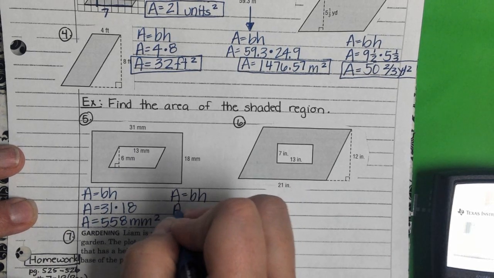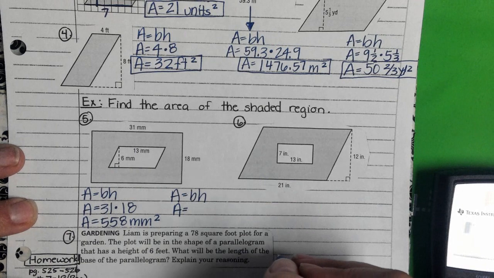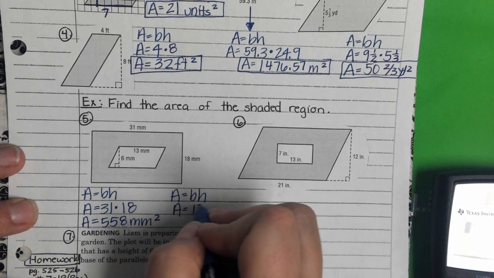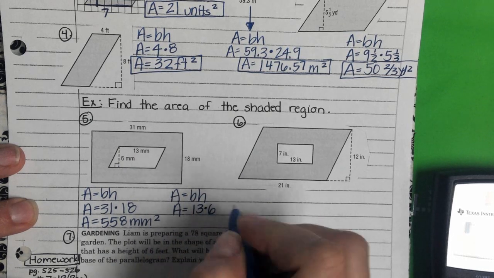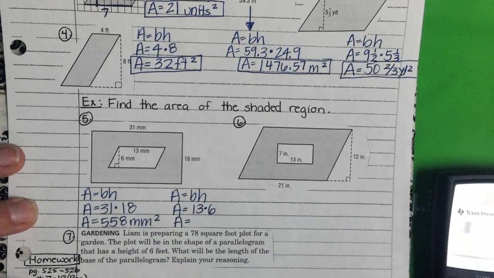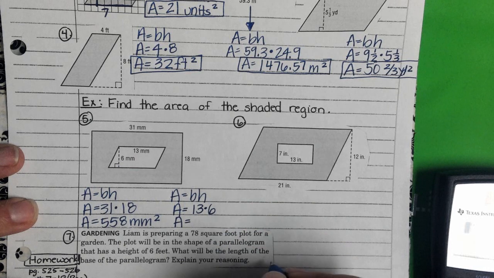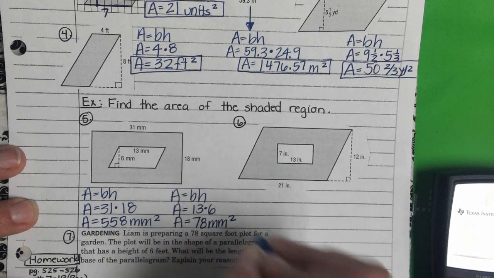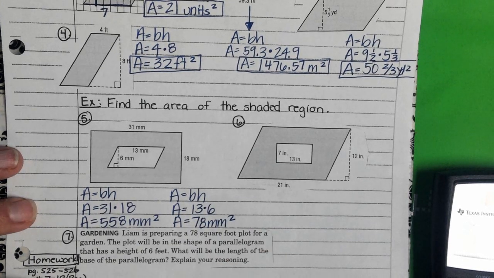What's my base on the inside? 13. And what's my height? 6. So area is equal to, yes, 78 millimeters squared. At this point, what do I need to do?